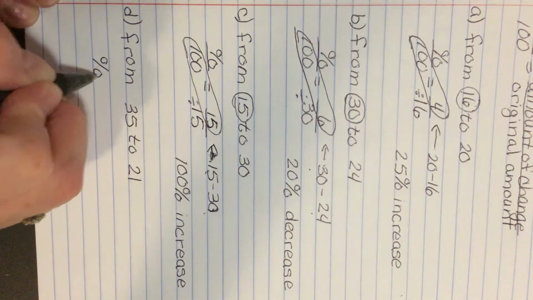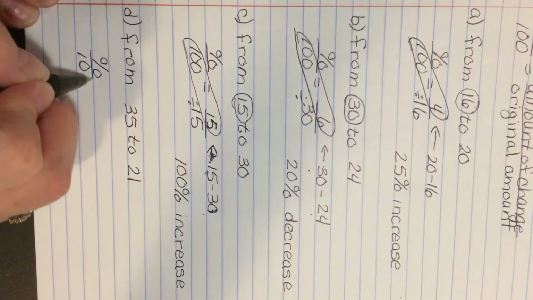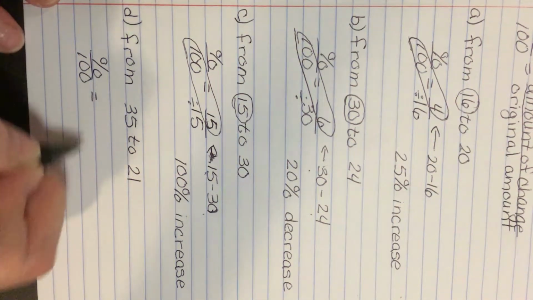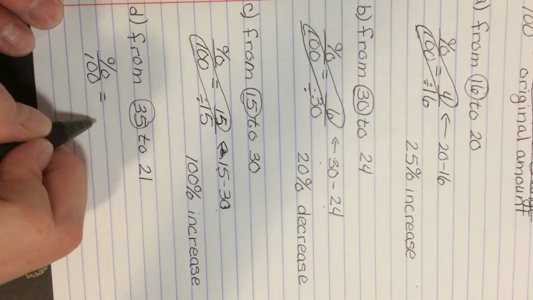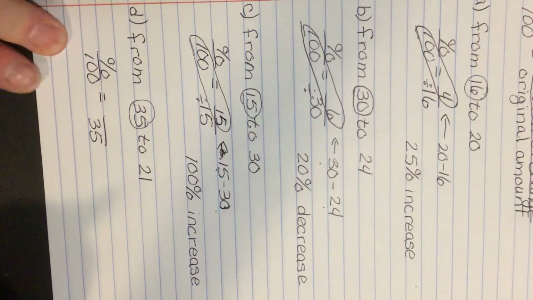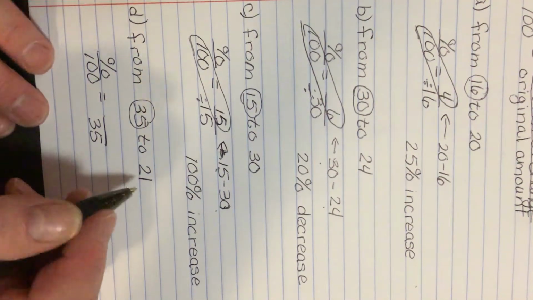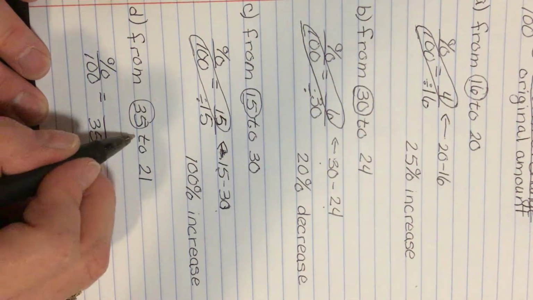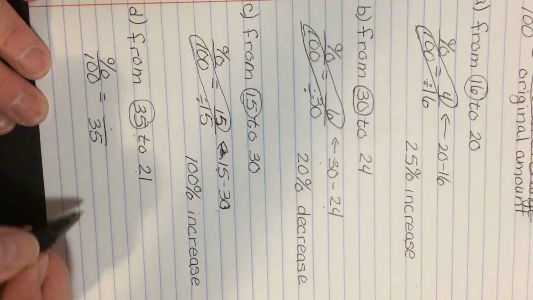Again, we put percent over 100 equals 35, which is my start. That goes on the bottom. Then think about what I have to do with these two numbers to get right here.